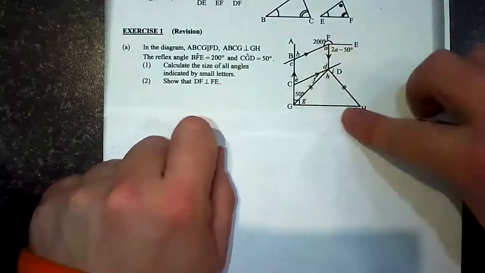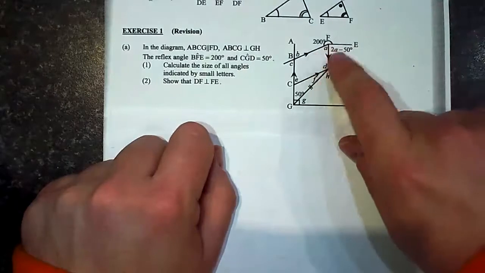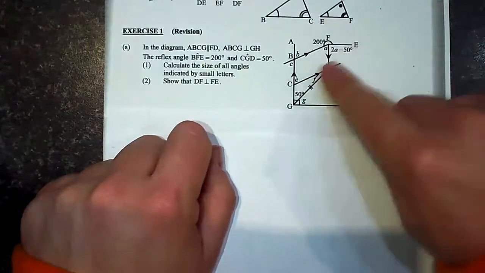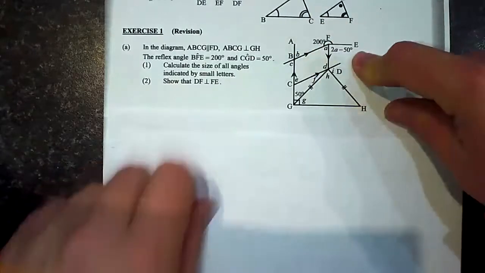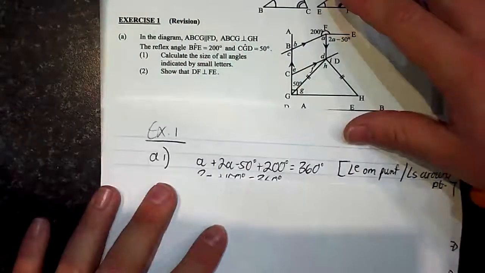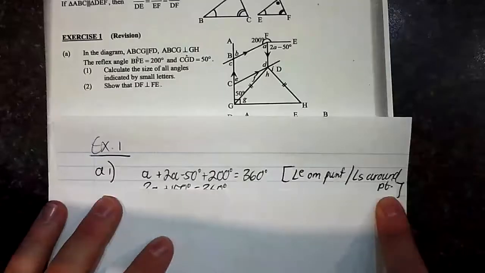A. A is daar en daar. You see A is there twice, but it's around a point with other values. 200, A, 2A minus 50. Okay, so all together, they must add up to 360 degrees. Hoekom? 'n Punt, angles around a point.